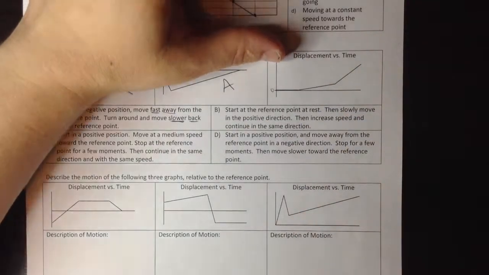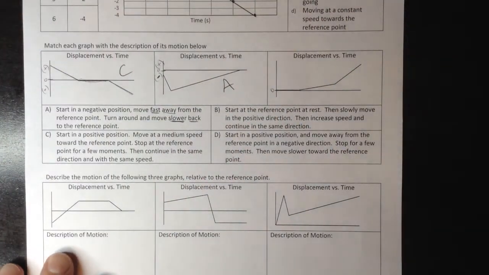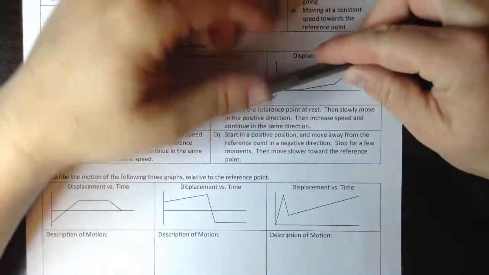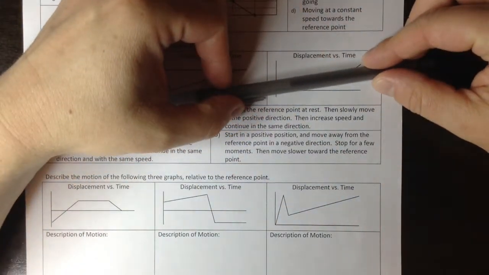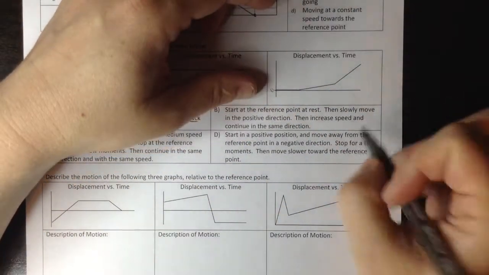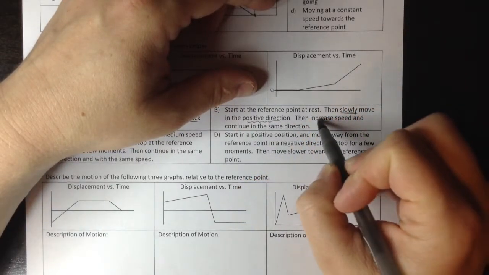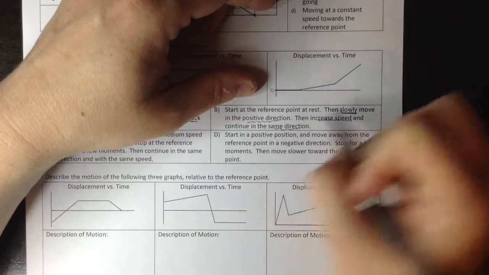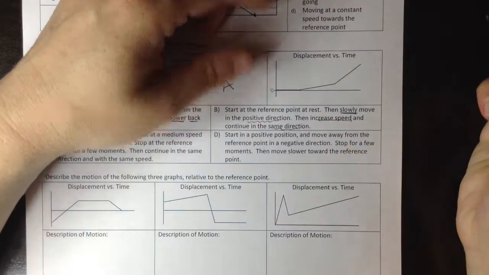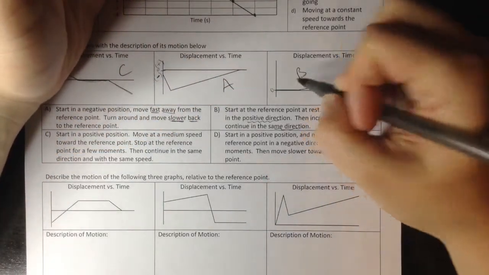Okay, increase the speed and continue in the same direction. Okay, so it's moving in the positive direction, moving slowly. Okay, notice very small slope. Right there, very small slope, that's moving slowly in the positive direction. Increase the speed and the same direction. So it's still positive slope, but it's just a little bit steeper. So yeah, that description matches.